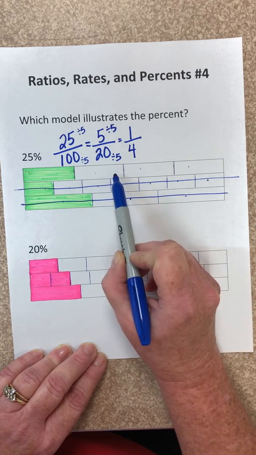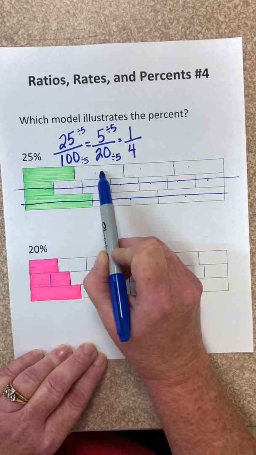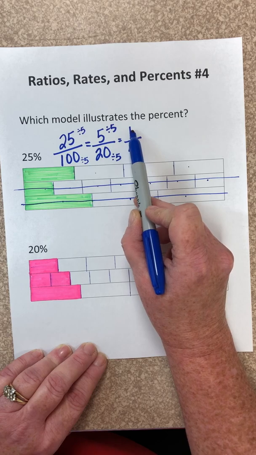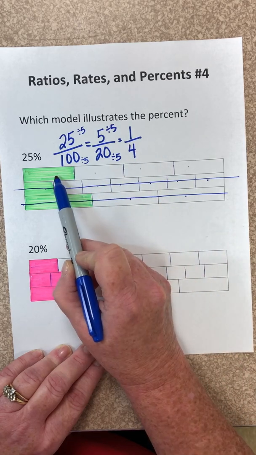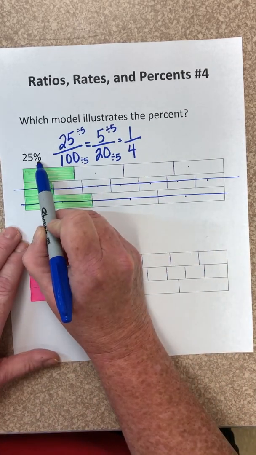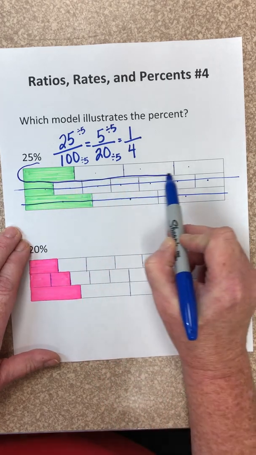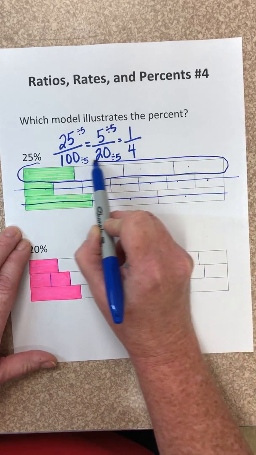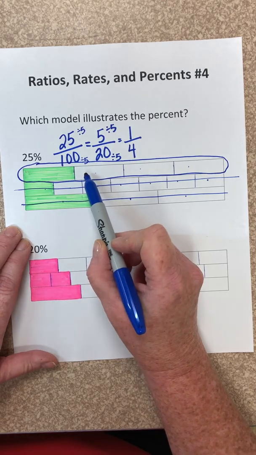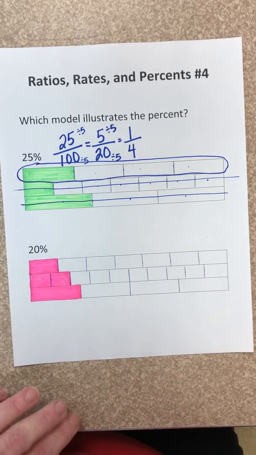So let's go back to this top one. We need 4 parts. 1, 2, 3, 4. We want 1 shaded out of the 4, and that's this one. So this top one is the correct choice. Now, when it comes to the IXL that you're going to be doing for practice, you'll just click on it, and I'm circling it. Same thing.